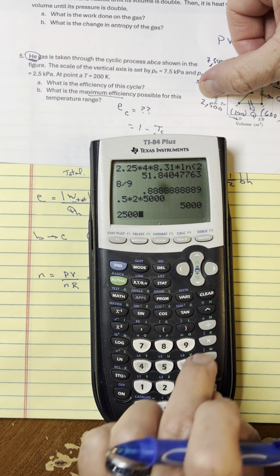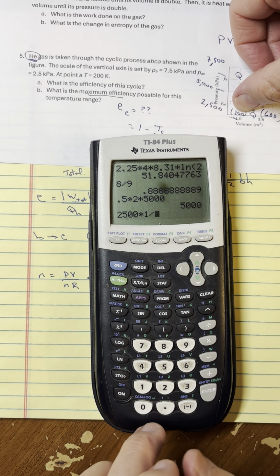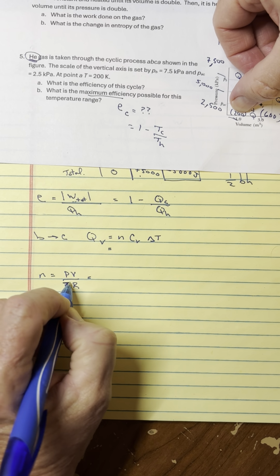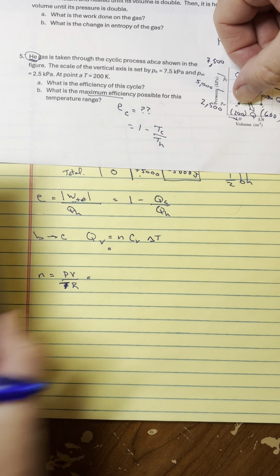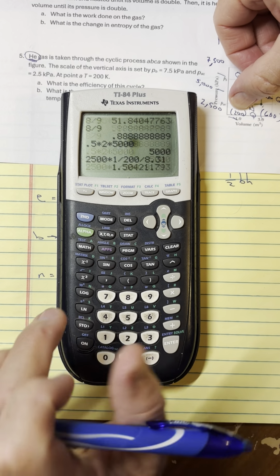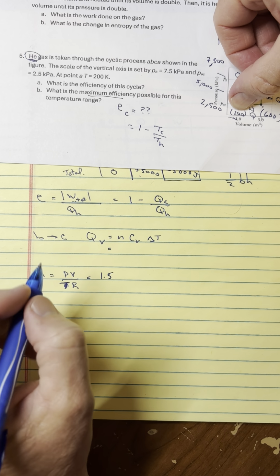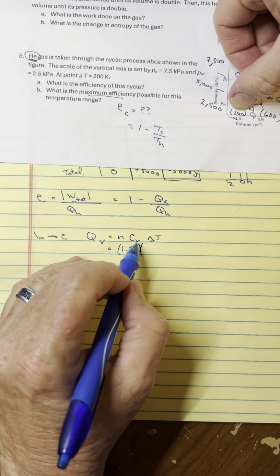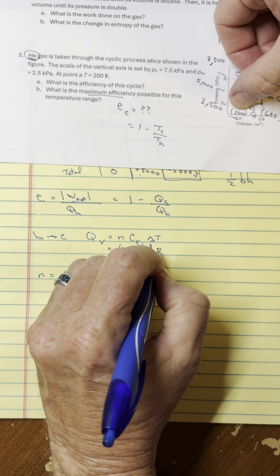So 2,500 is the pressure. The volume is 1, divided by the temperature, which is 200, and divided by the R, which looks like it's 1.5. So I have 1.5 moles. So right here, I'm going to write 1.5 moles. The CV I know from the degrees of freedom, so that's 3/2 R.